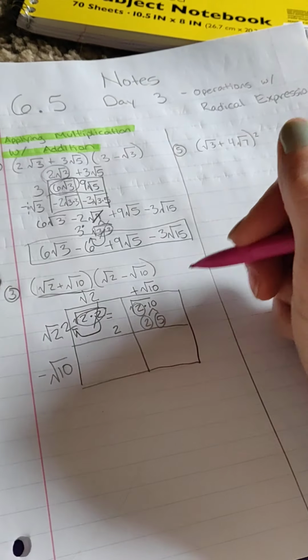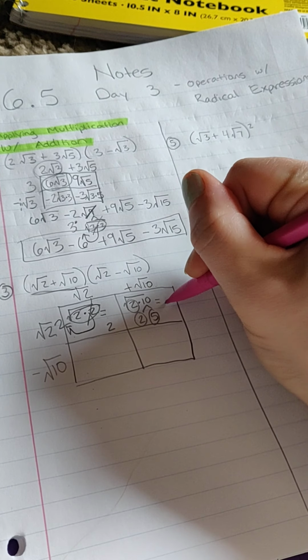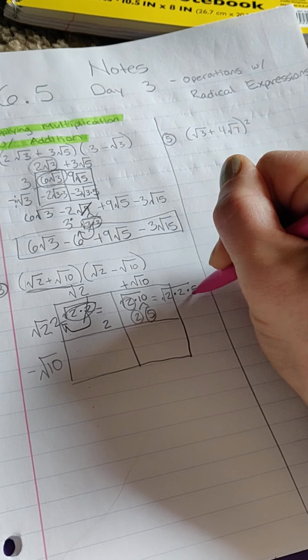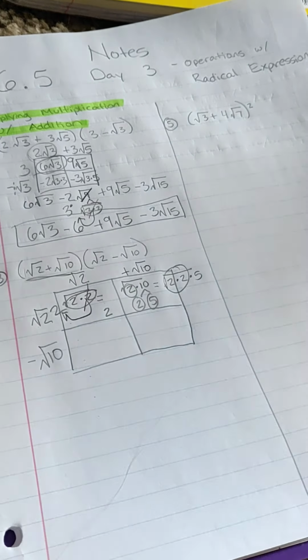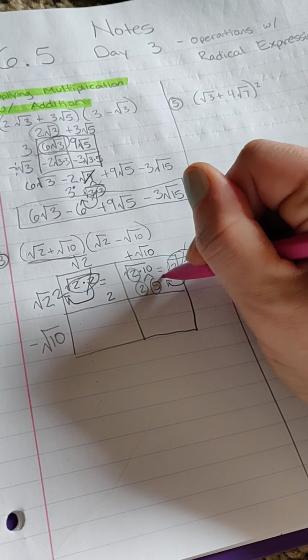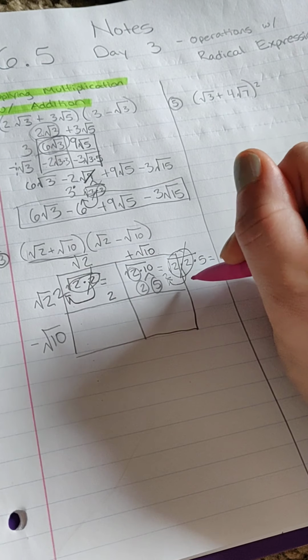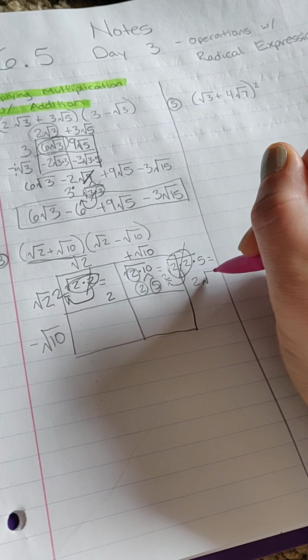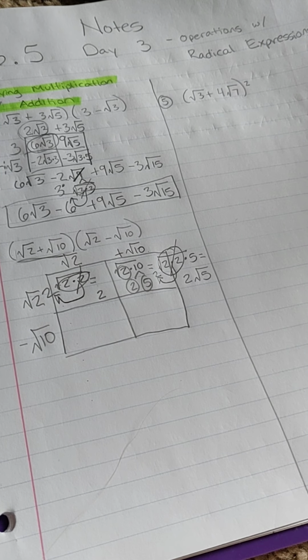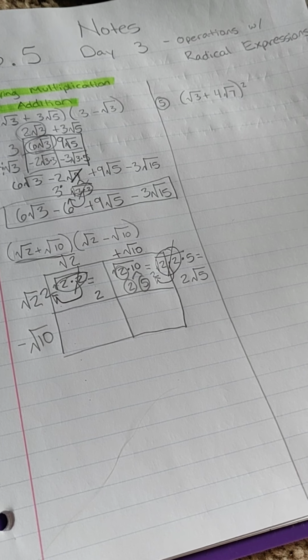So that is 2 times 2 times 5. 2 numbers that are the same are my 2's. So I'm going to circle those, cancel them out, and move to the outside. So that gives me 2 root 5. Then what I'm going to do is I'm going to look at my next set.